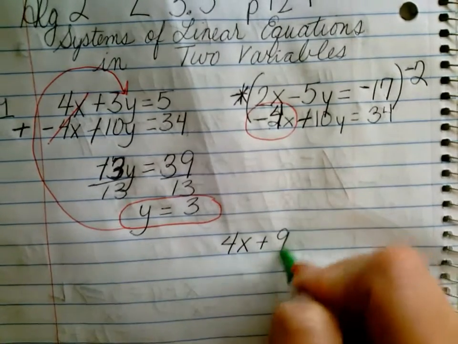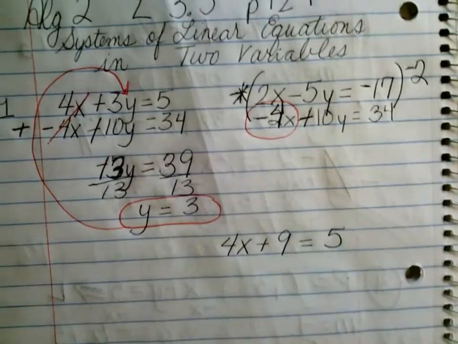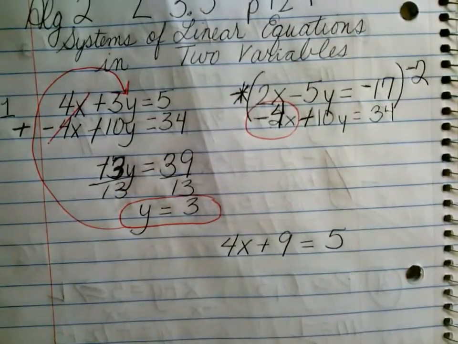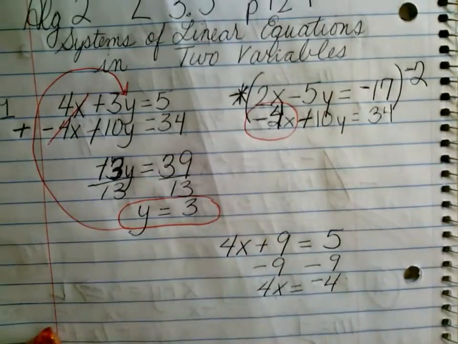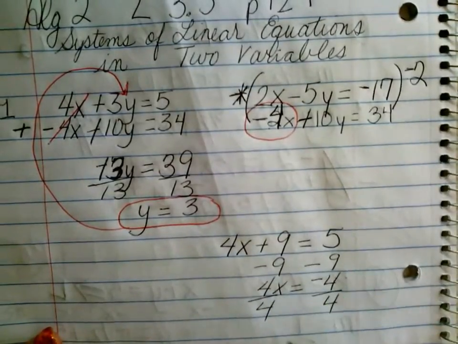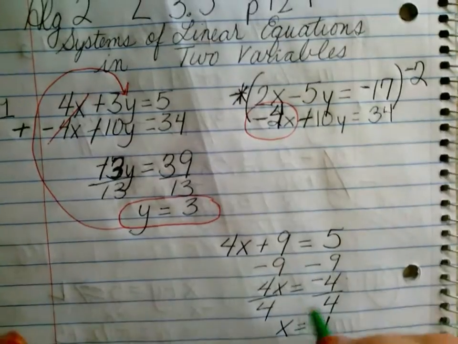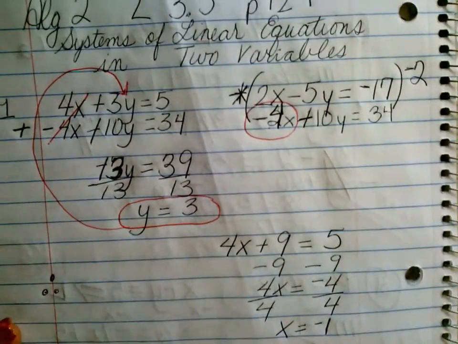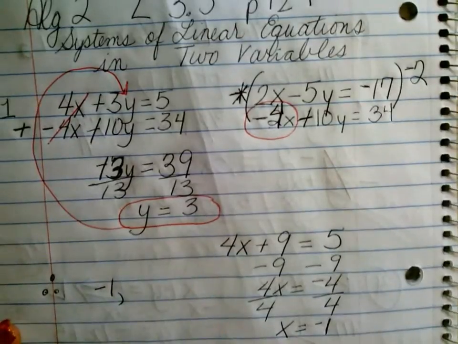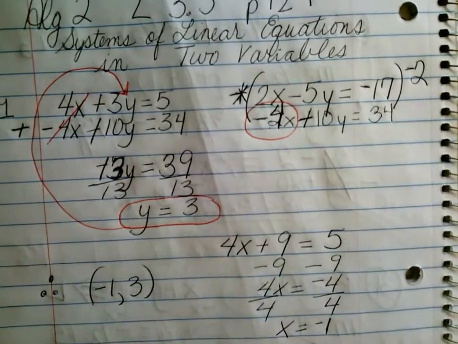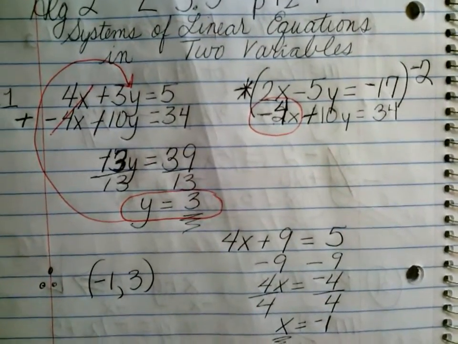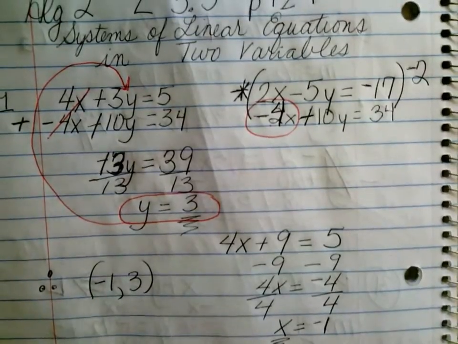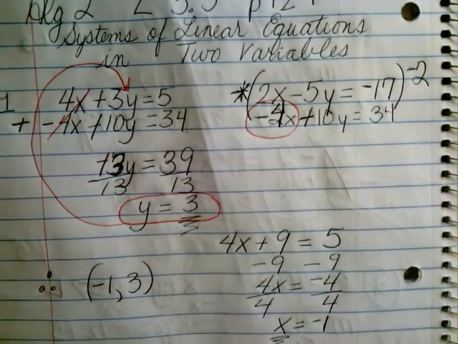4x plus 9 equals 5 times 3, right? 4x plus 9 equals 15. Subtract 9 from both sides, and you get 4x equals negative 4. Dividing, and you get x equals negative 1. Therefore, the solution is negative 1, 3. Negative 1 being the x value, 3 being the y value. As mentioned previously, this is called the linear combination method.